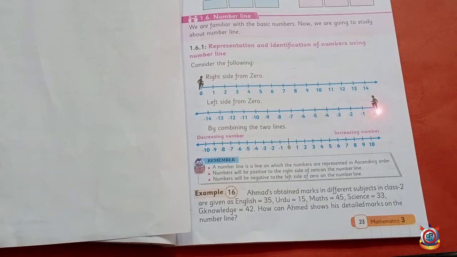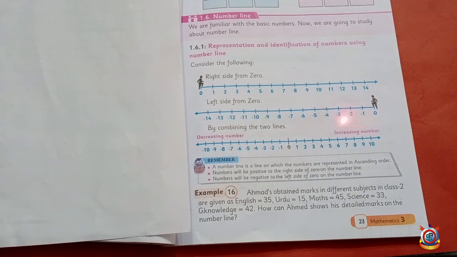Look here, 0 point is here and it is decreasing from 0 to the left side. These all numbers are negative numbers. Each number has a minus sign.